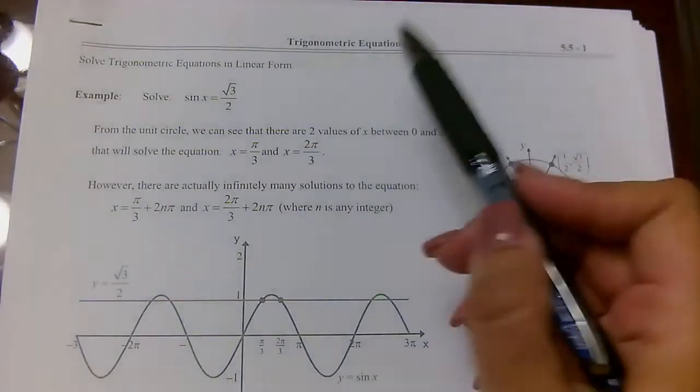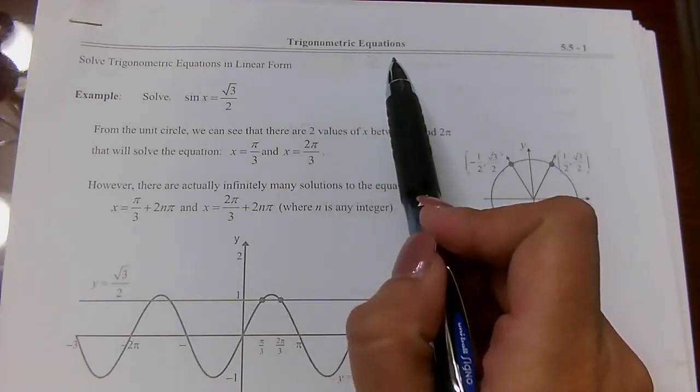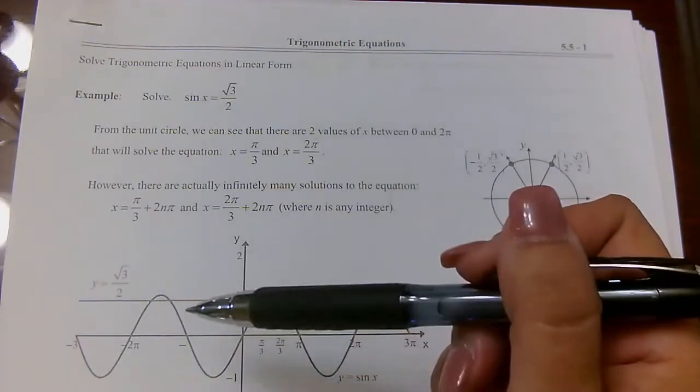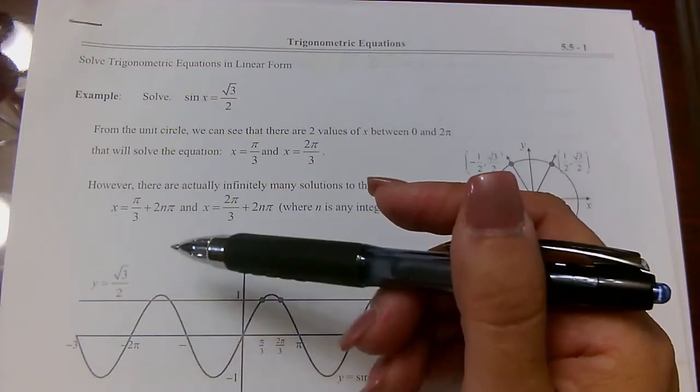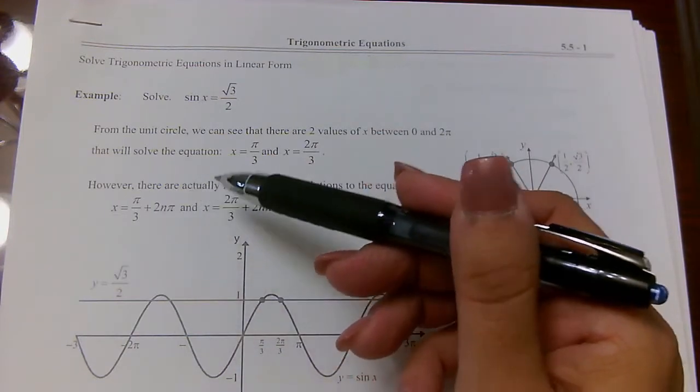Okay, in this video we're going to go ahead and cover section 5.5, which is trig equations. Every time we're going to be solving an equation, I'm going to go ahead and point out what kind of equation it is, and that's going to help you identify how to solve it.